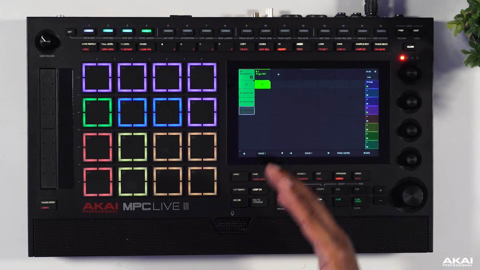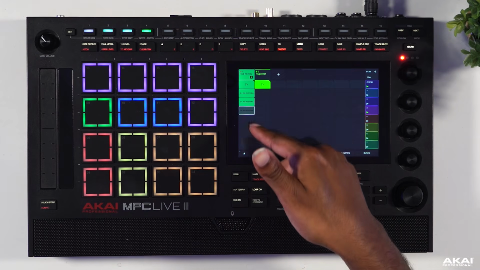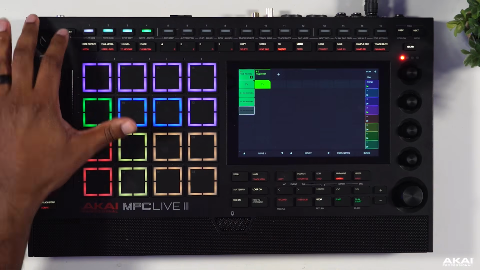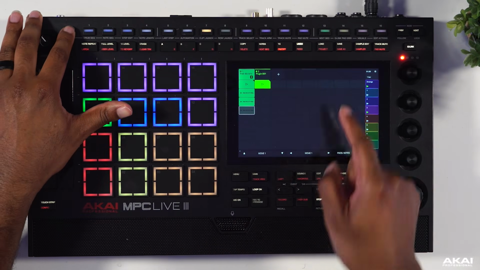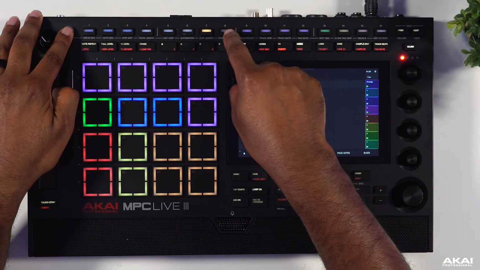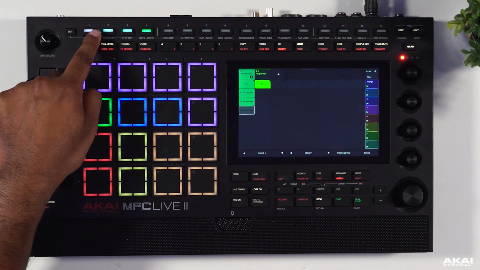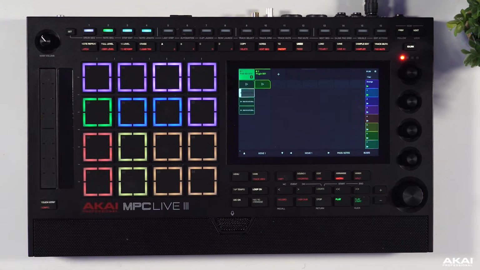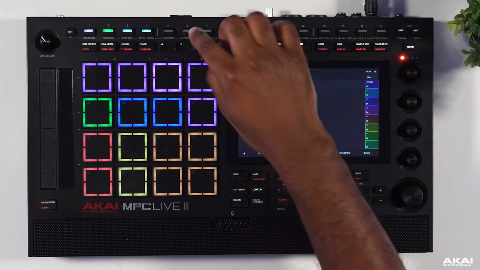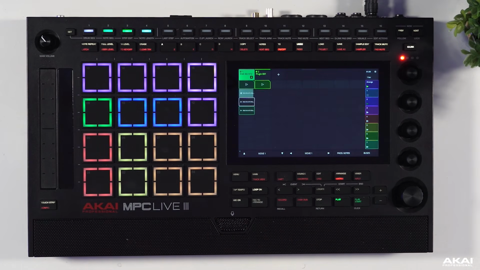Now, we can launch our clips by tapping on the screen, and we can also launch our clips by going into Set here and going into our performance buttons and changing this to clip launch. And now we can turn on our clips by tapping here. So there's the first one. Here's the second one.